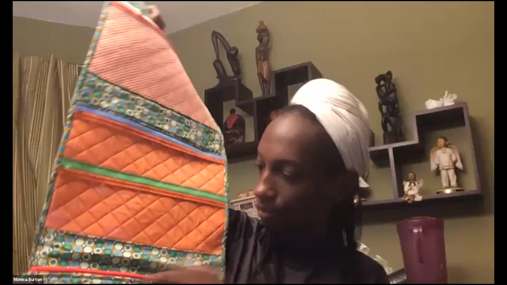Monica has something. That looks like another Biani bag. Yeah, it is. Is it the messenger crossover bag? Yes, I think it's the makeup messenger bag. What kind of fabric is this?